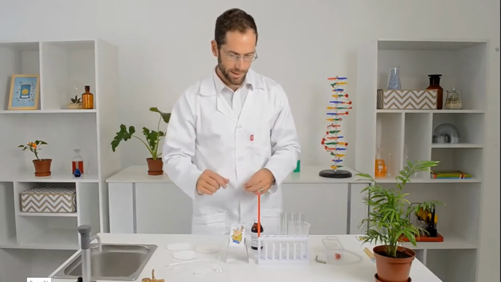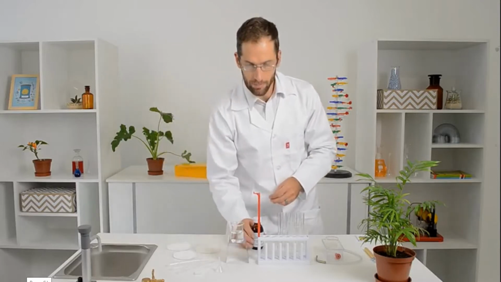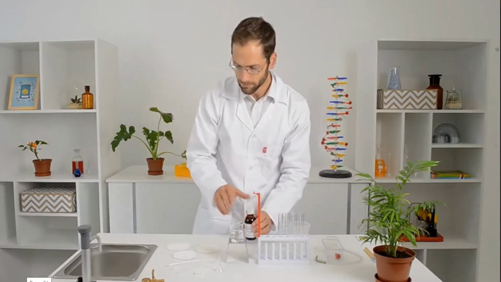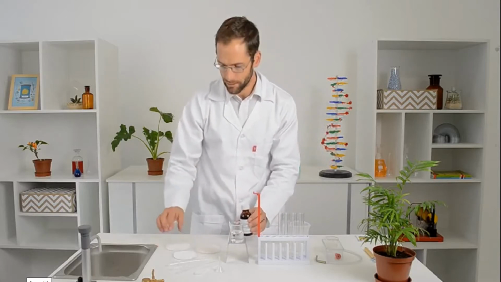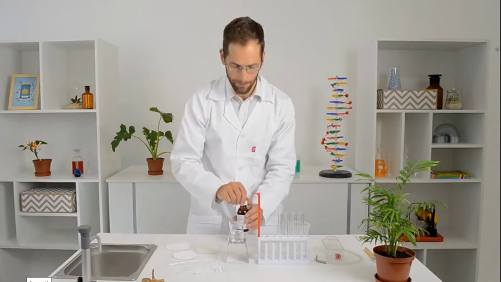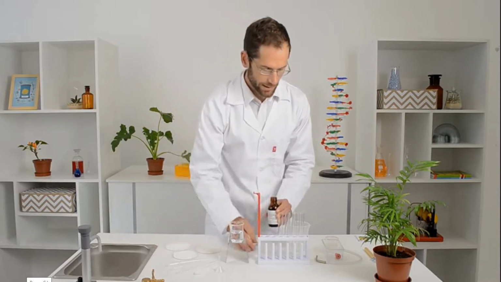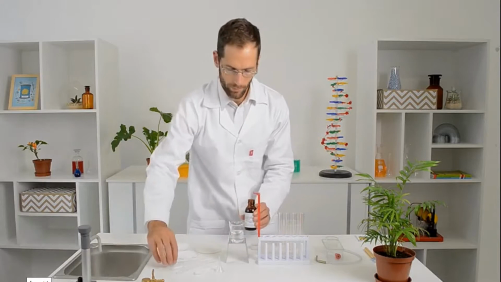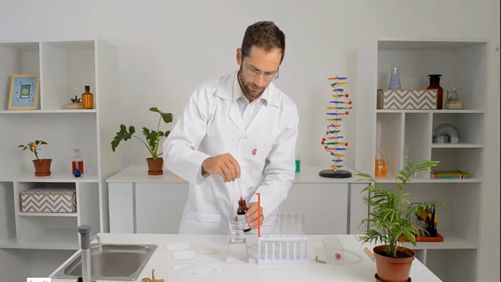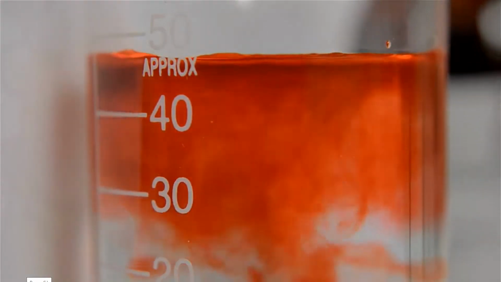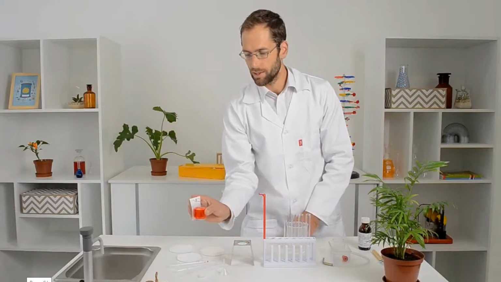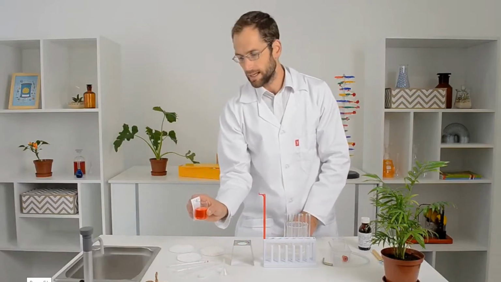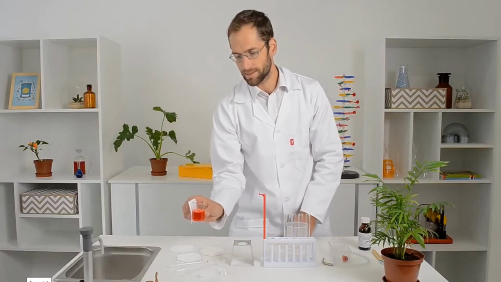The way they're going to see that it's been neutralized is by using some universal indicator. So the learners will come up and collect the substances. I've got here some sugar, some salt, and some bicarb. Then they'll also collect some vinegar with universal indicator mixed in. The universal indicator is this red color, but it's going to change to a green color when it's neutral, and then to blue if it's gone to a basic solution.